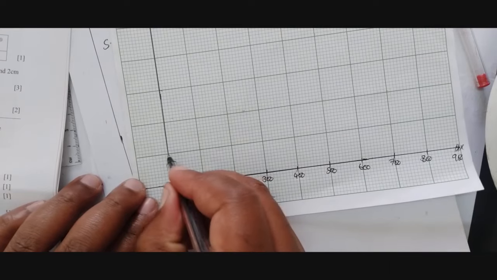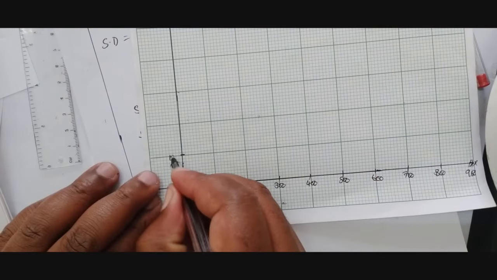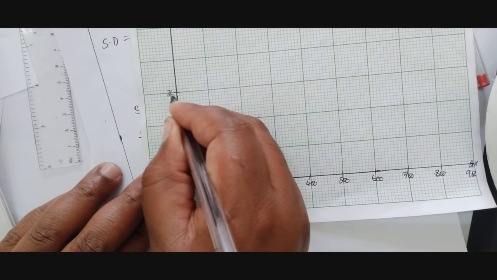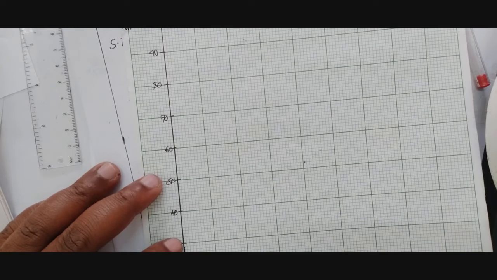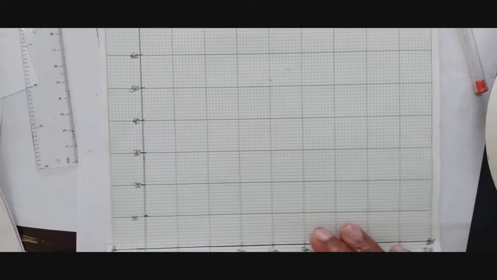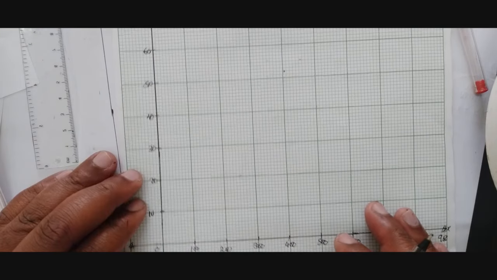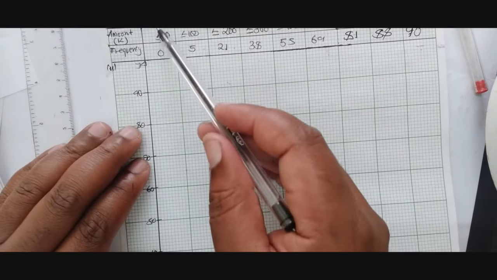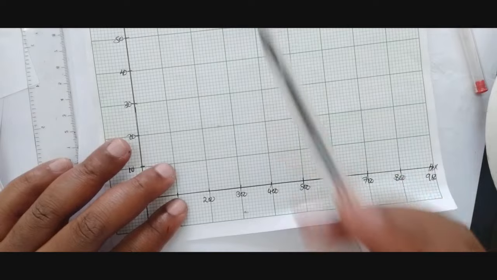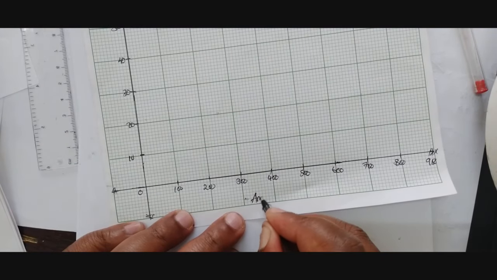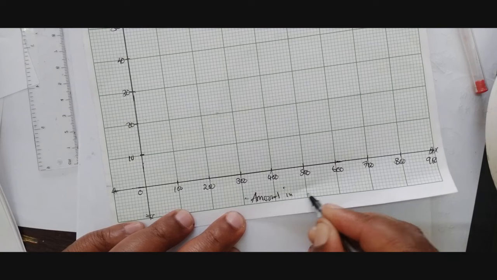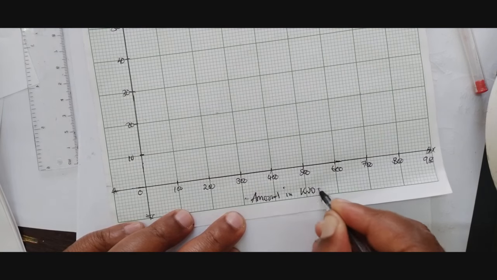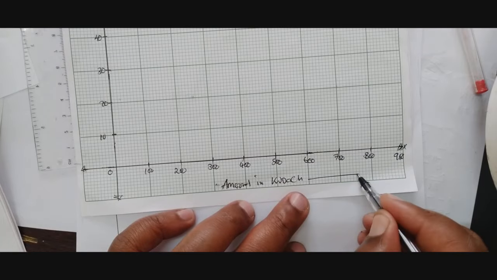Here, the y-axis, it is 2 centimeters to 10 units. So you have got 10, 20, 30, all the way to 90. So now we need to plot. So when plotting, you are going to be saying 0, 0. This is x and this is y. Actually, you can write here, to say, here it is amount in quarter. So this side. Then here it is the frequency.